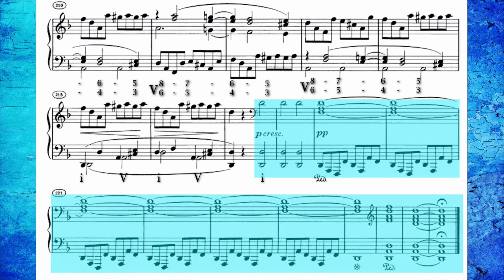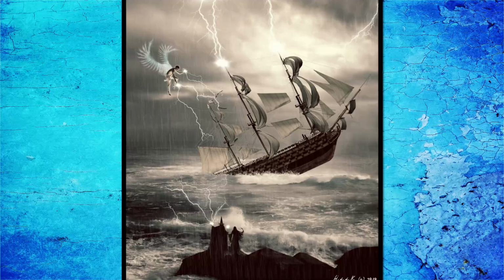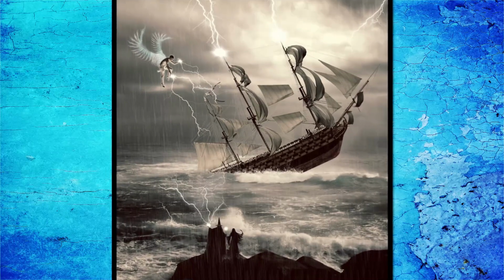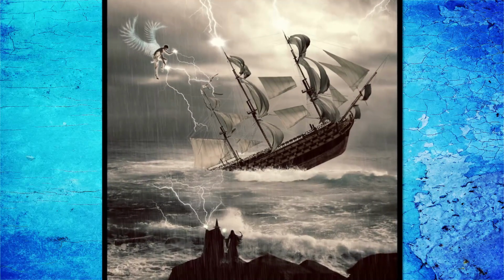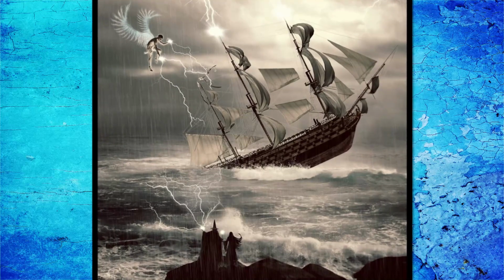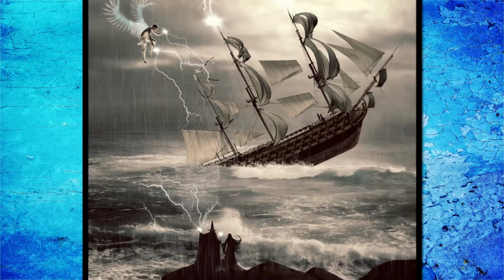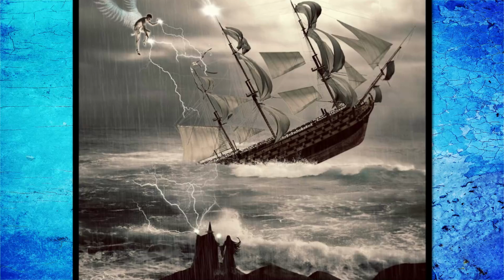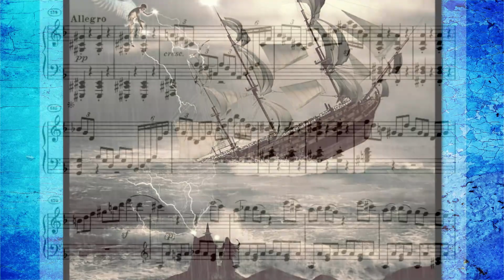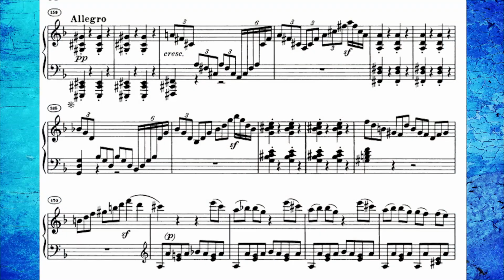This progression mirrors the narrative of Shakespeare's play, where the sorcerer Prospero conjures a storm through magic. The inability to pinpoint a tonal center in this music reflects the confusion and manipulation experienced by the sailors in response to Prospero's sorcery.